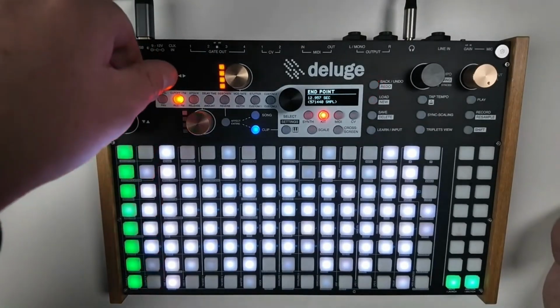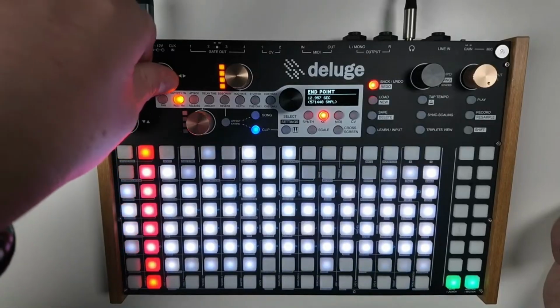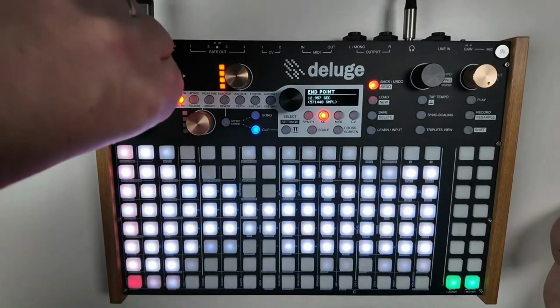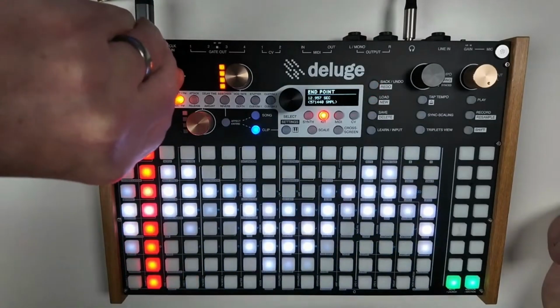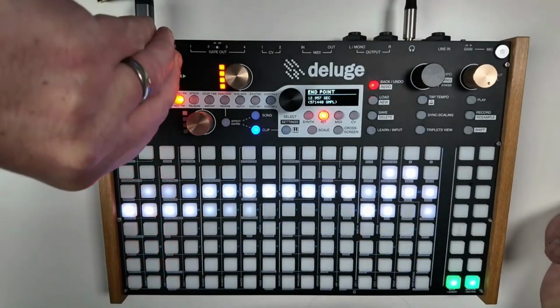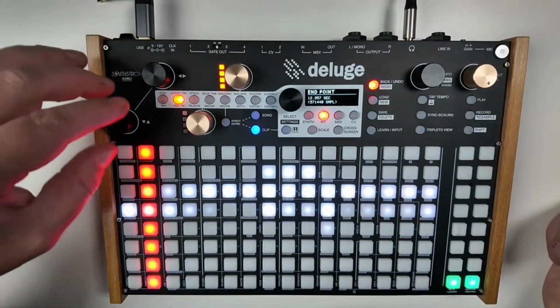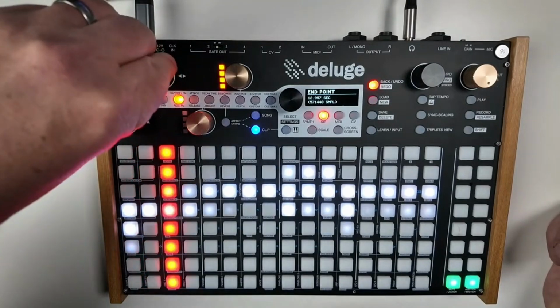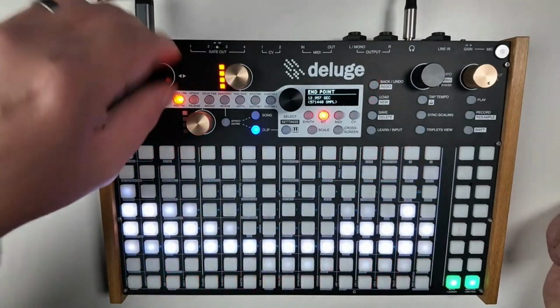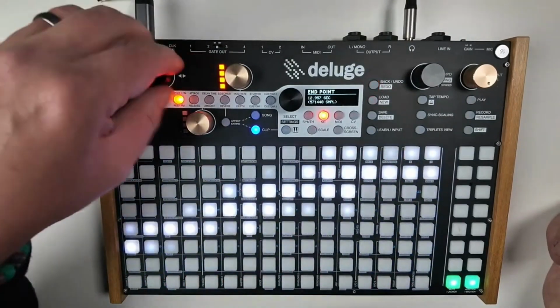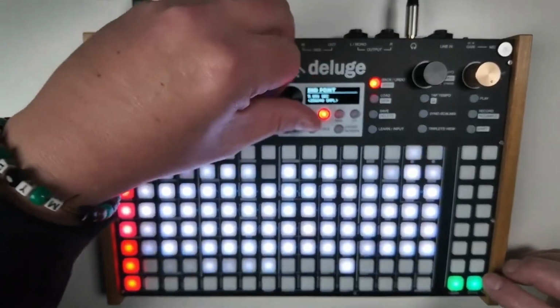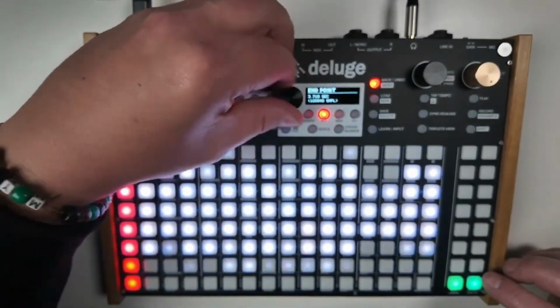If I hold this in, like zooming in on MIDI notes, we can zoom in on the sample. You can see there the wave is getting right down at the bottom. So if I wind this all the way back, now I'm going through the wave. So it's the start point we really need to sort out.